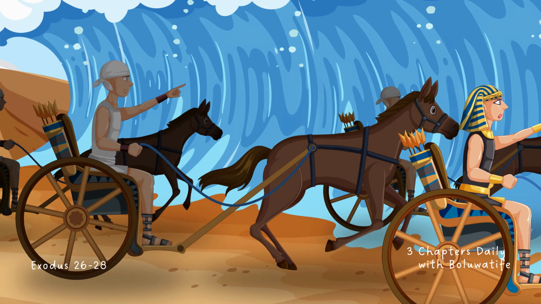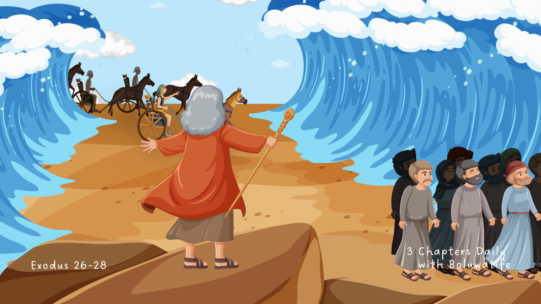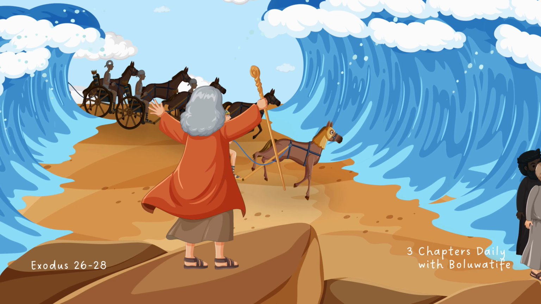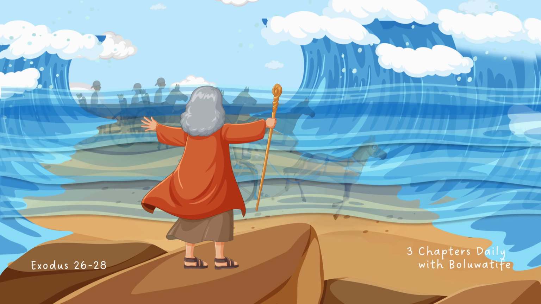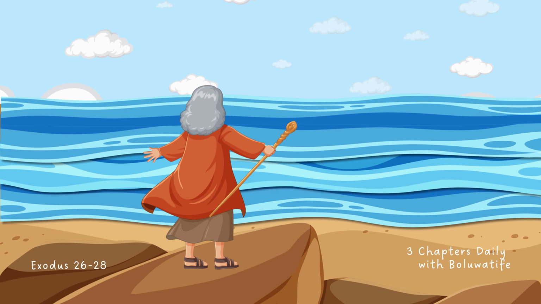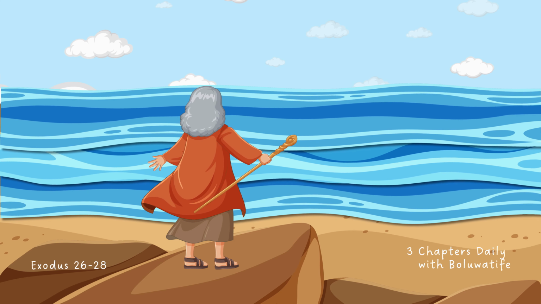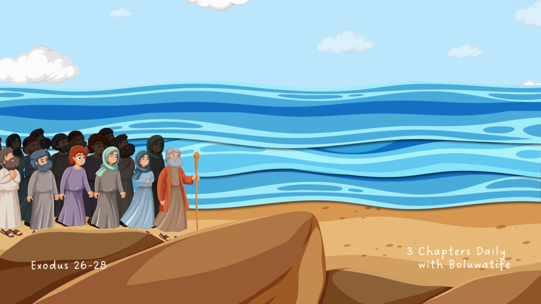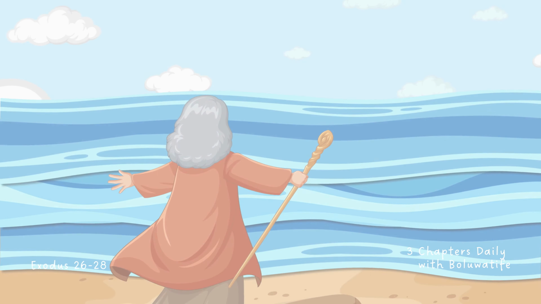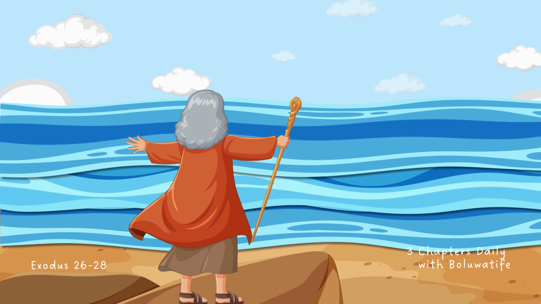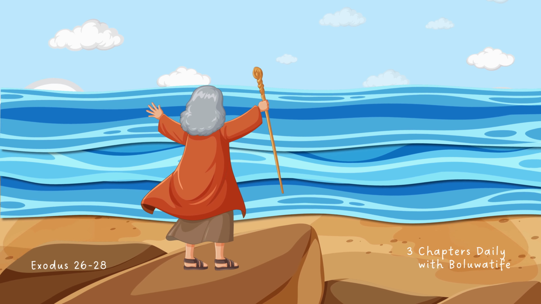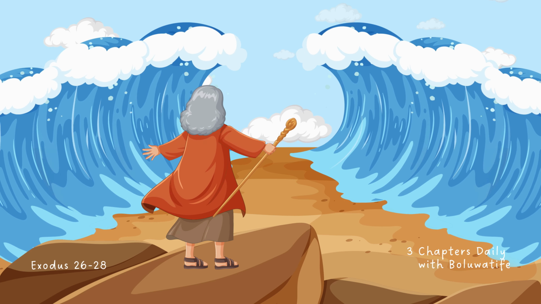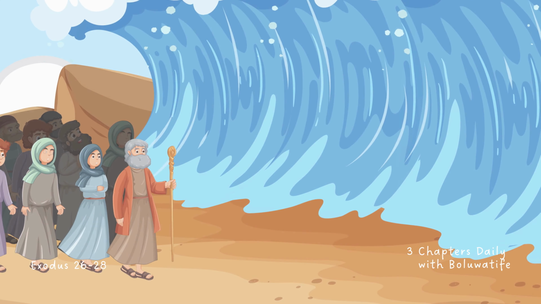The first row shall be a sardius, a topaz, and a carbuncle. This shall be the first row. And the second row shall be an emerald, a sapphire, and a diamond. And the third row a ligure, an agate, and an amethyst. And the fourth row a beryl, and an onyx, and a jasper. They shall be set in gold in their enclosings.